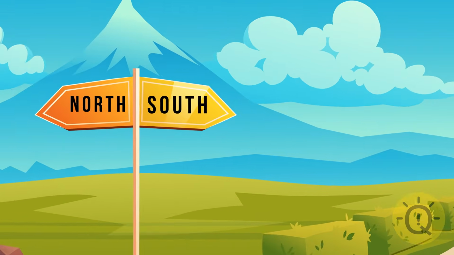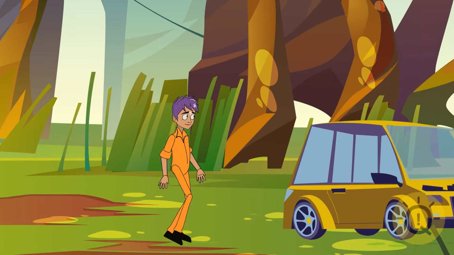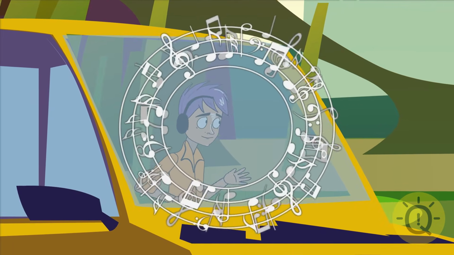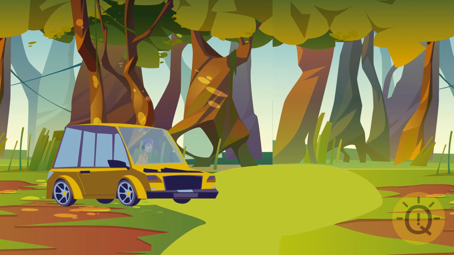The boat is supposed to be waiting for you in the south, remember? You go through the jungle and find an old car. You start the engine and grab an MP3 player with headphones from the glove compartment. You drive along the road listening to music when you realize the brakes don't work.